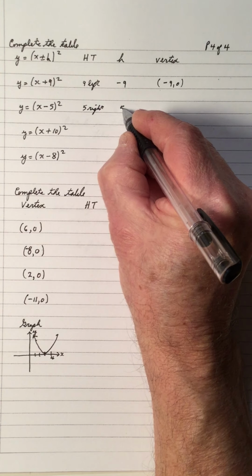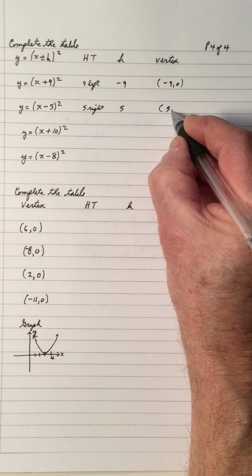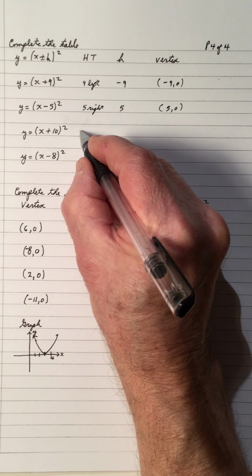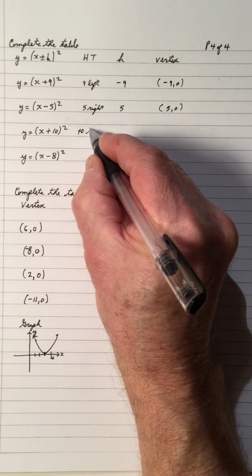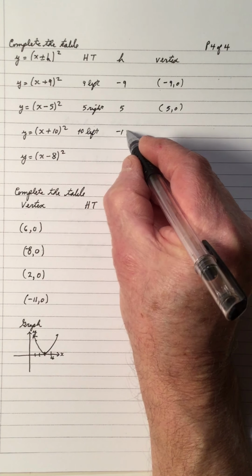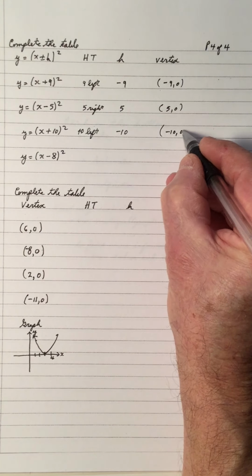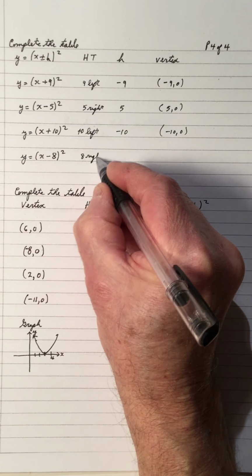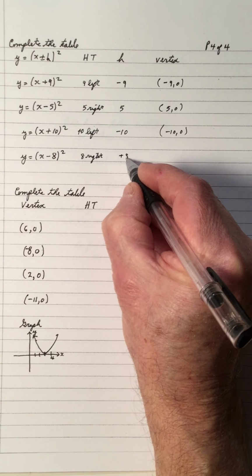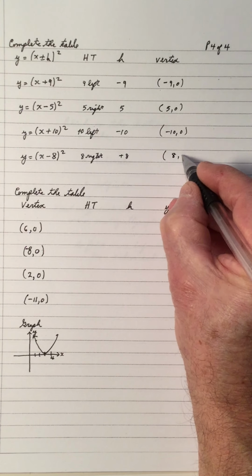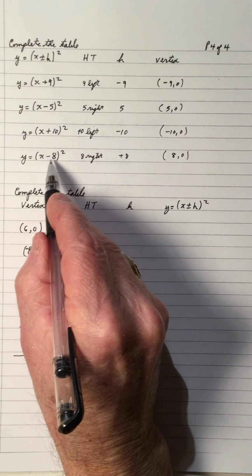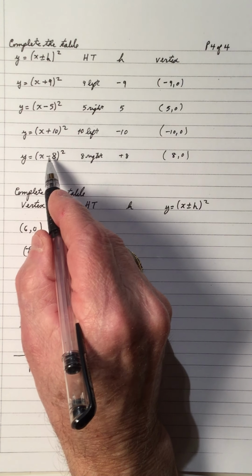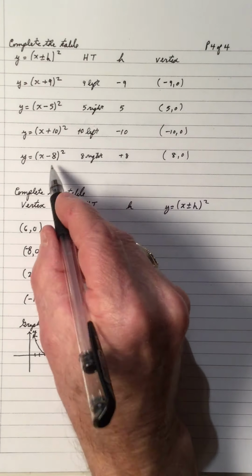So it's a plus 5, and the vertex is 5, comma 0. That's a plus 10, but it's gone 10 left, which is a minus 10. Vertex is negative 10, 0. And this is x minus 8, so that's 8 right. That's a plus 8, so the vertex is 8, comma 0. Again, it takes an 8. The 8 minus 8 is 0. 8 units to the right will give you the vertex of 8, comma 0.